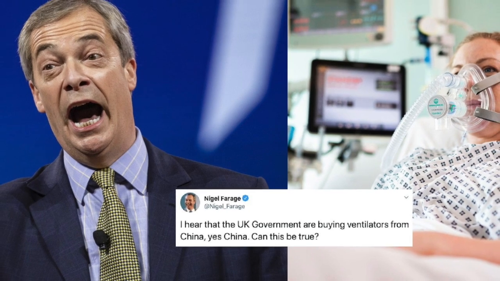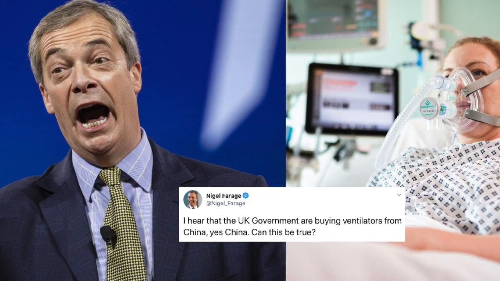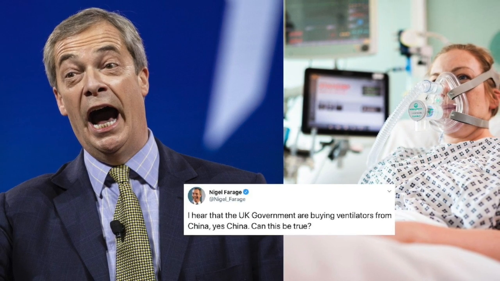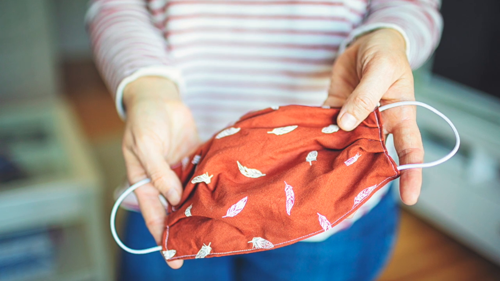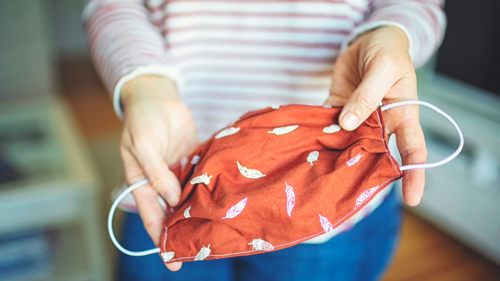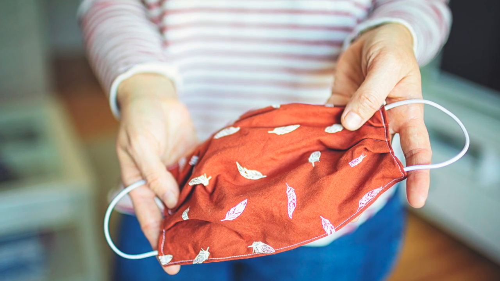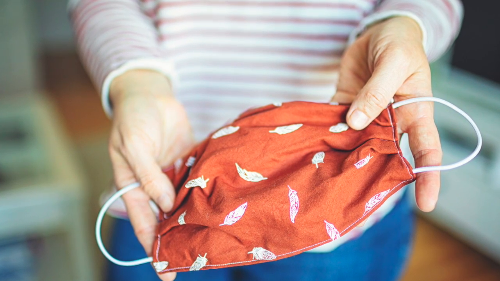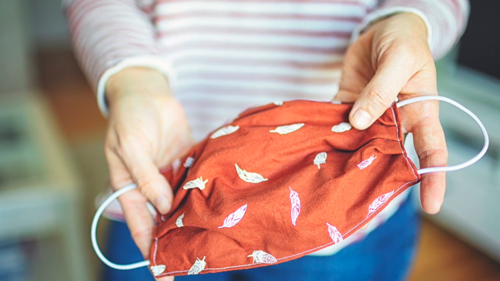They also are recommending, and they as in the CDC and WHO, are recommending that people who are at home, if they have cloth masks, to use those because they are reusable. You can throw them in the wash after you use them and reuse them until you can't use them anymore.